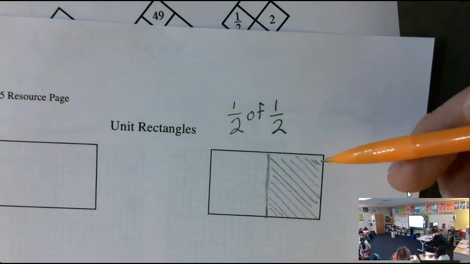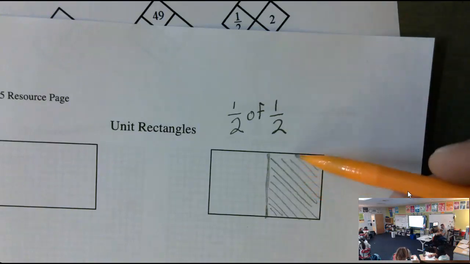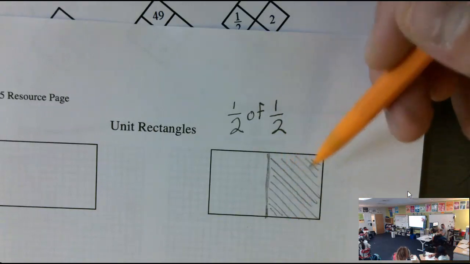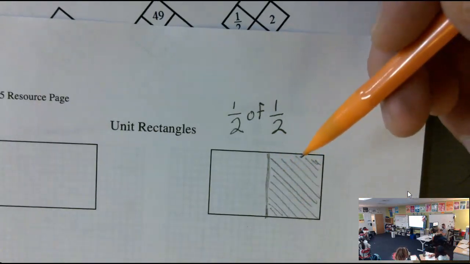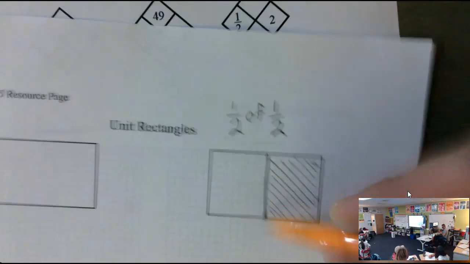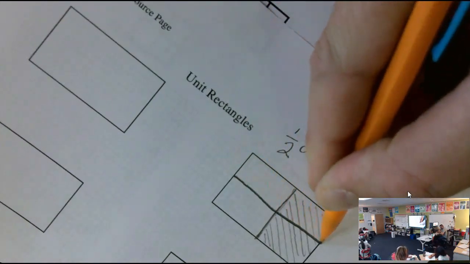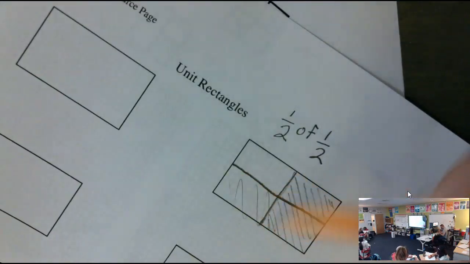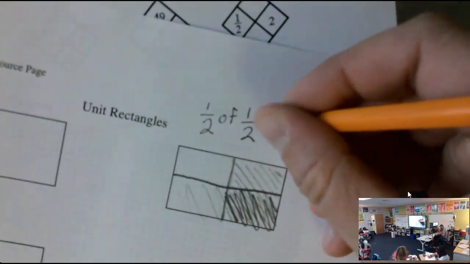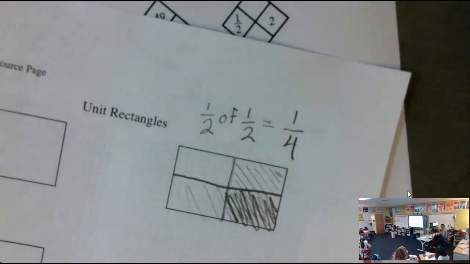Here's the trick. Give me your eyes up here, please. I could cut it this way. I could cut it a lot of ways. But here's what I need you to do. Since I just drew this direction, now I'm going to draw the other direction and shade in half of that. So half of a half is really going to be 1/4.